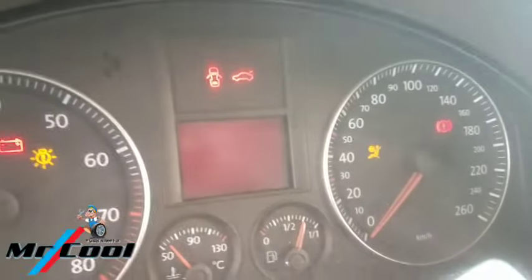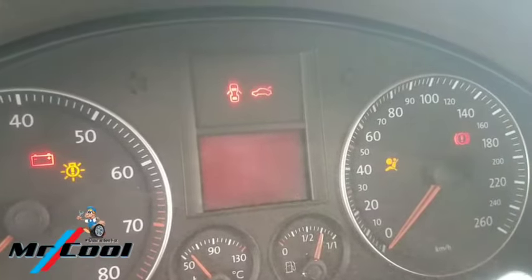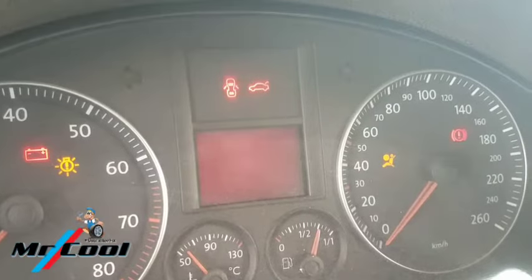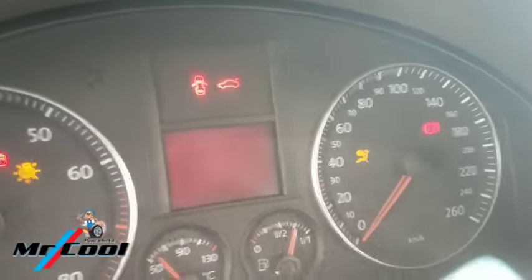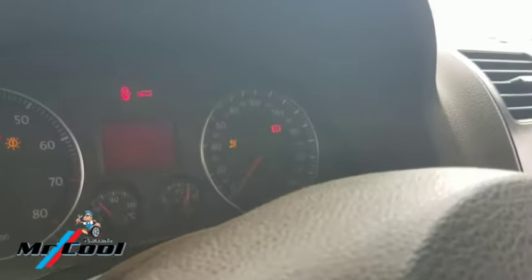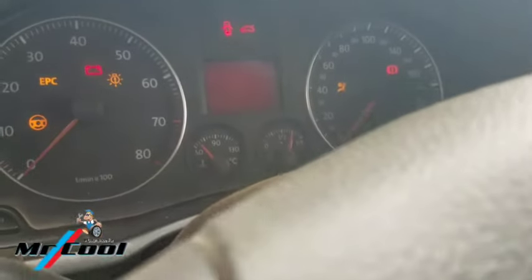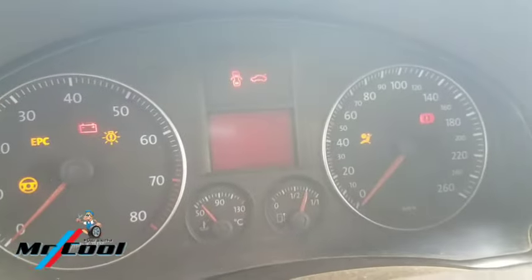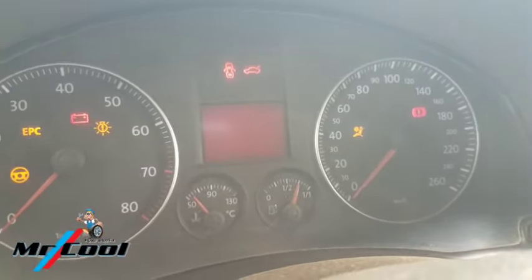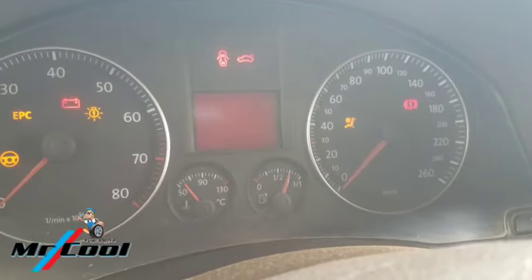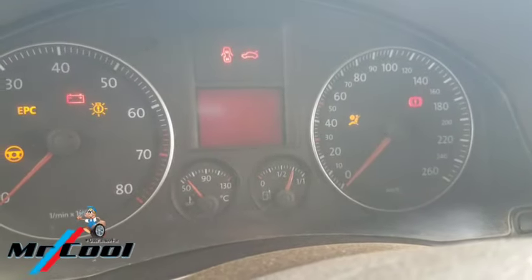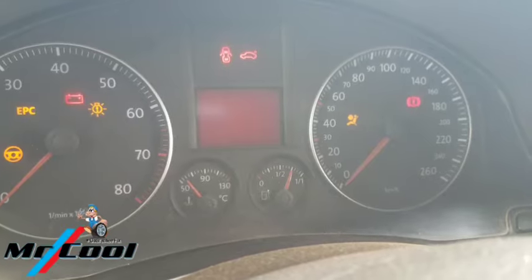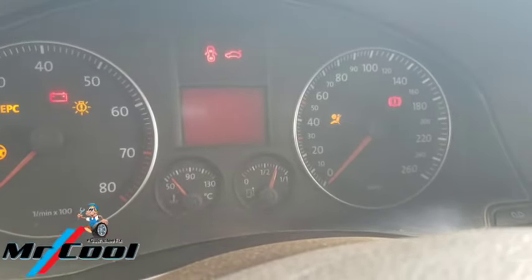So how do we fix this airbag thing? The first thing first, before you start revving your engine, before you go to any mechanic, I want you to follow me. Let's do the process and see if that is going to get solved. The first thing I want to do is put the ignition on. The airbag light is not supposed to stay on when the engine starts, so that's a sign of a problem right there.